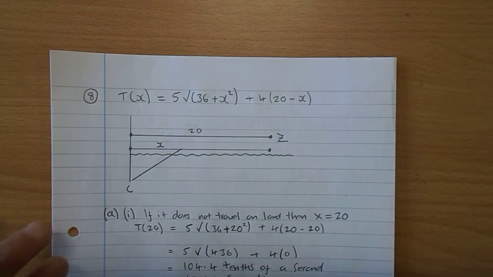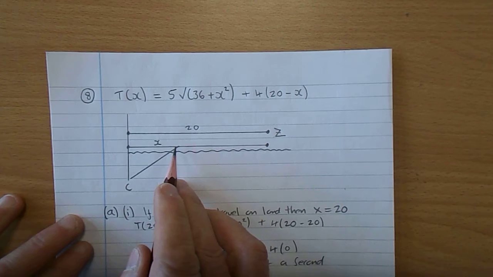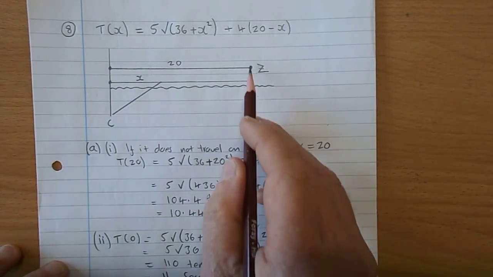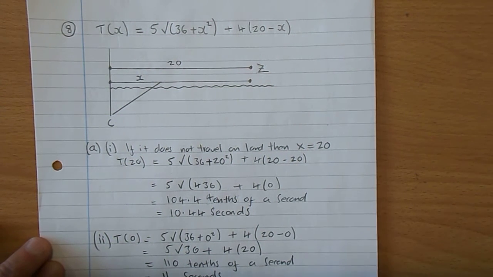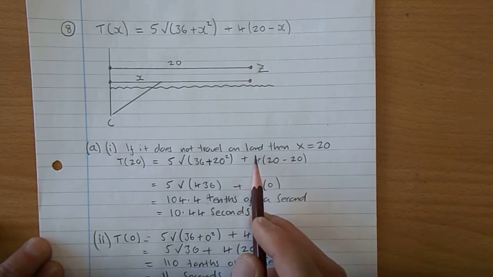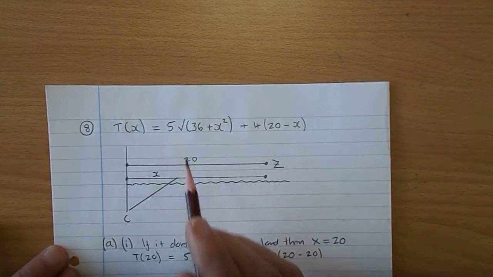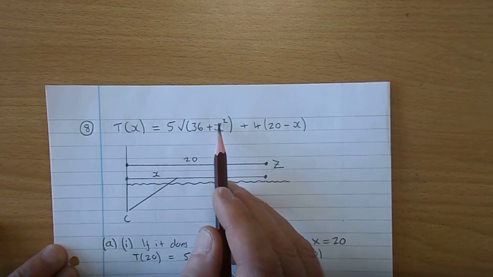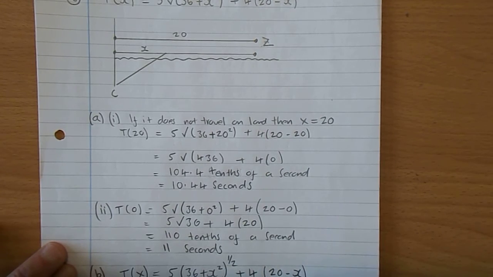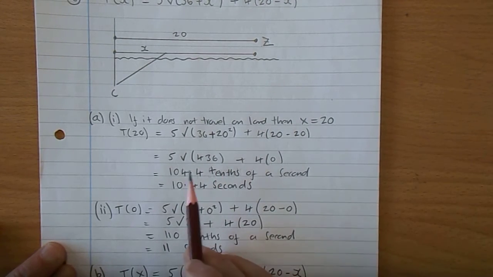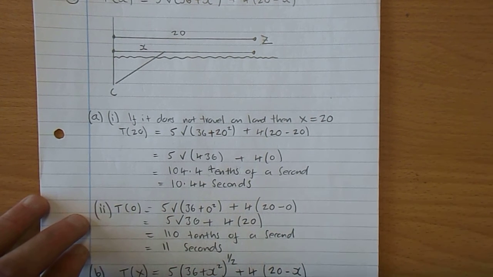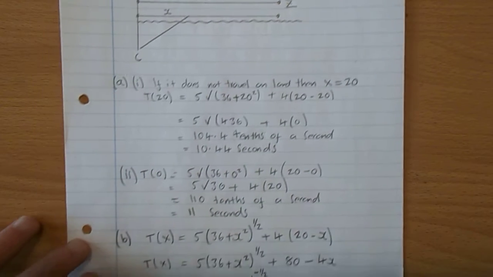Part 1 says calculate the time taken if the crocodile does not travel on land. If it doesn't travel by land, then it swims all the way, so x, which is the length it swims, would have to be 20. It has to swim 20 metres all the way up to the prey. So we want to find the time when x is 20, so we just plug 20 through the formula: 5 times the root of 36 plus 20 squared, plus 4 times (20 take 20). Obviously we need the calculators there, so that's going to be 104.4 tenths of a second, which is 10.44 seconds.